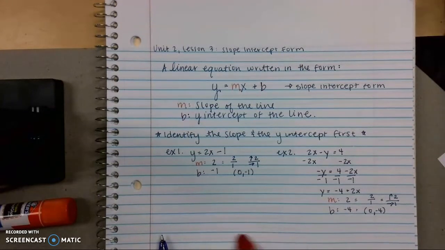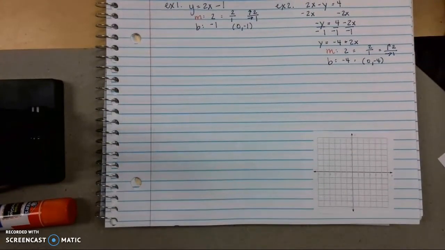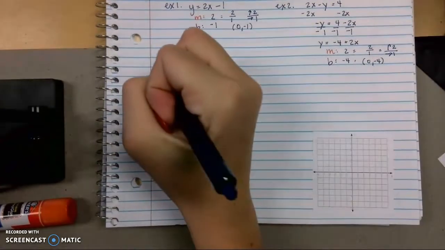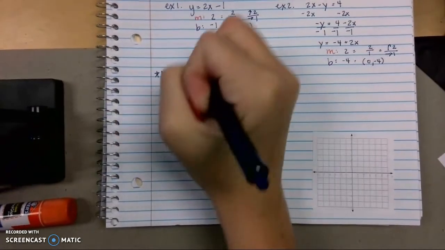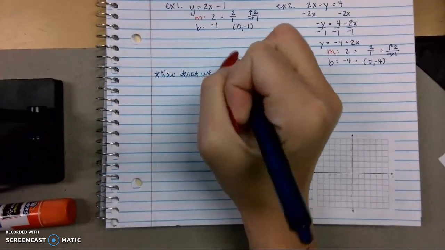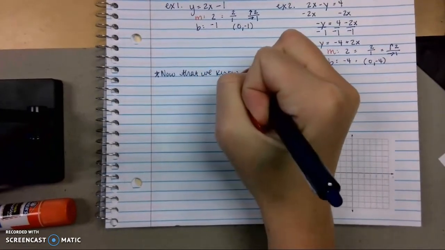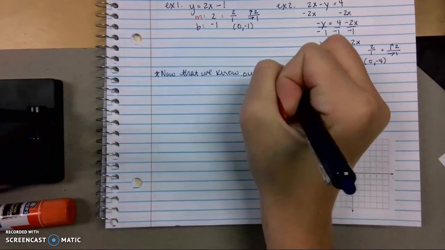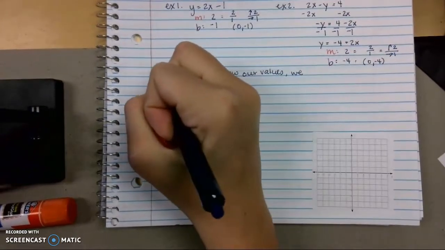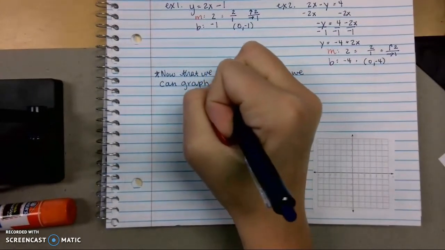So the first thing is being able to identify those things. Alrighty, I'm going to scooch this up a little bit. Oh, look, a graph. Okay, so now that we know our values and how to find our values, we can graph the equations using the following steps.